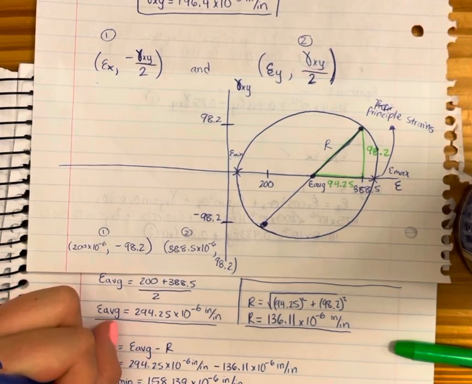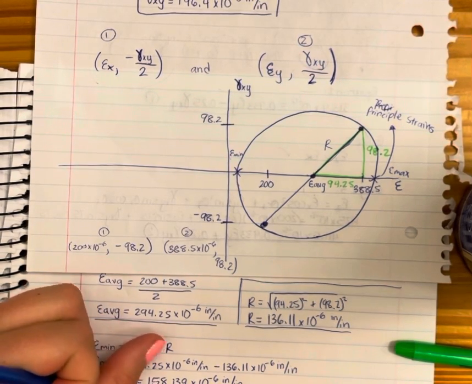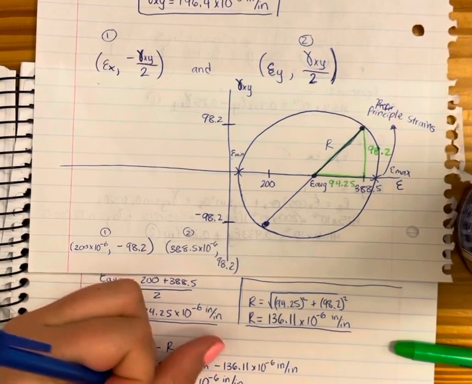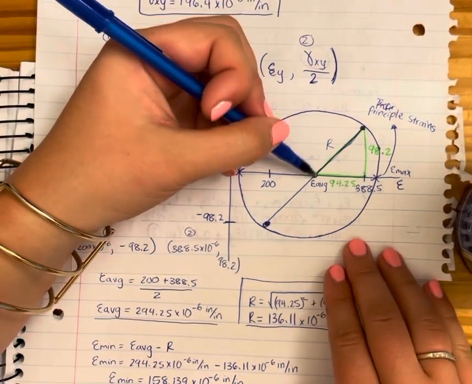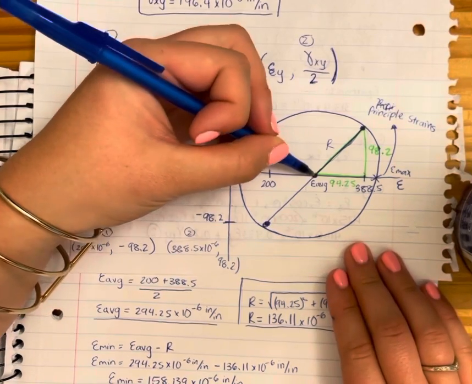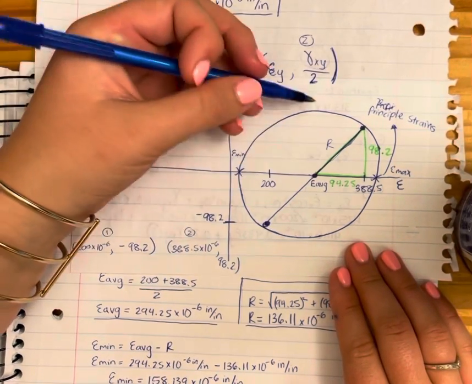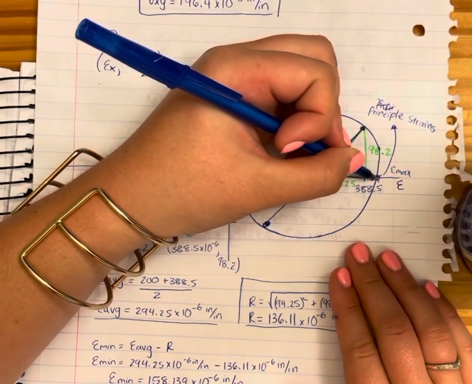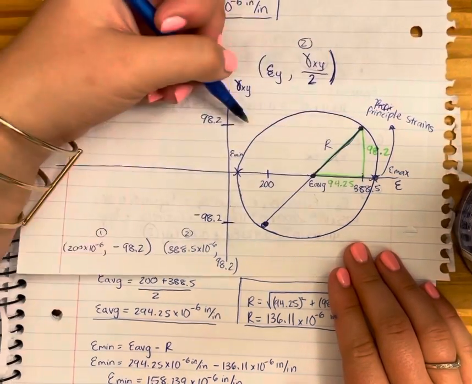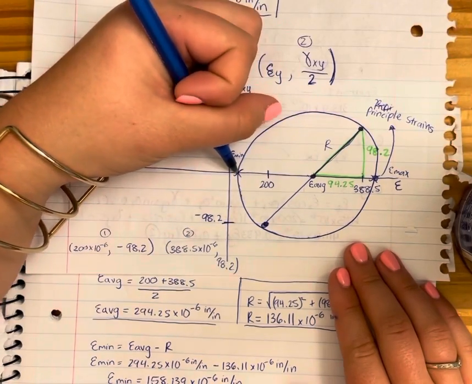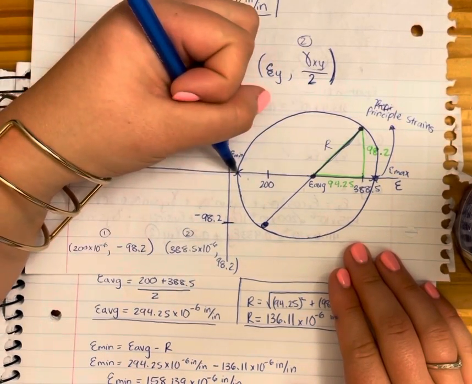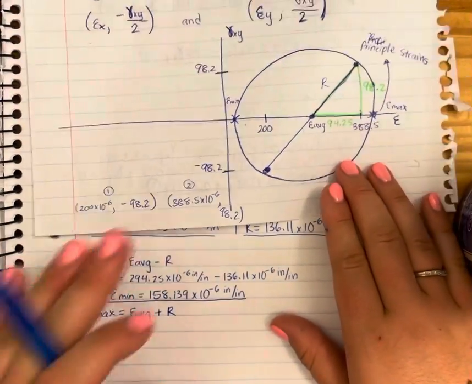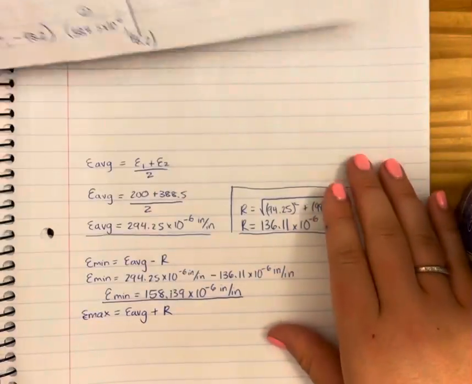To find the strain max, you do the strain average plus R. This is because the strain average is in the center of the circle, so if you add R to it, you get to the circumference of the circle, which is right here. And if you subtract R from it, you also get to the circumference, which is right here. That is why this equation works.